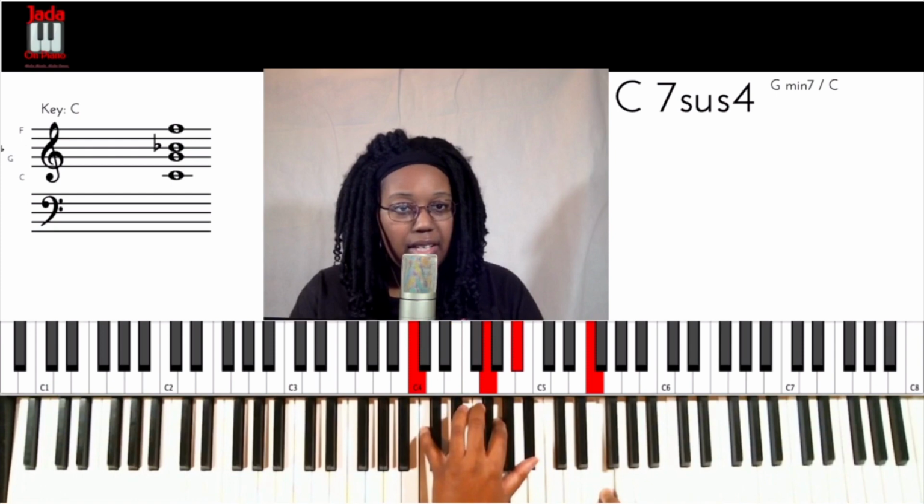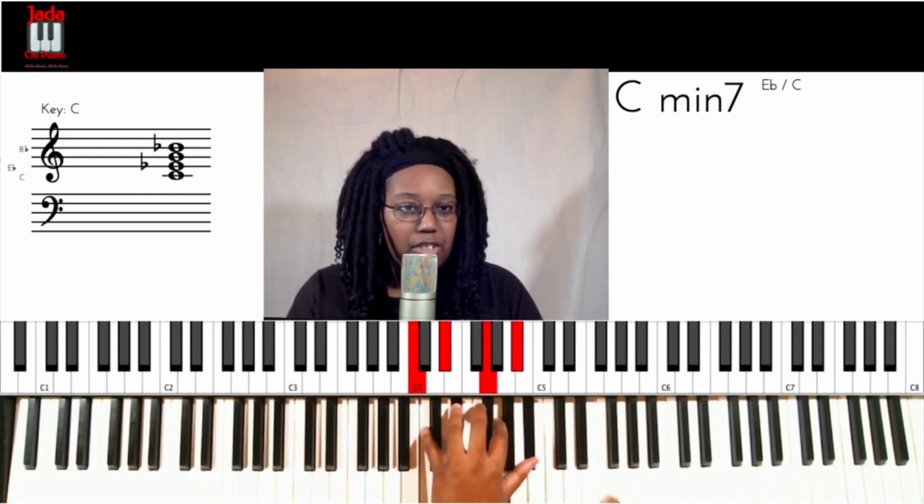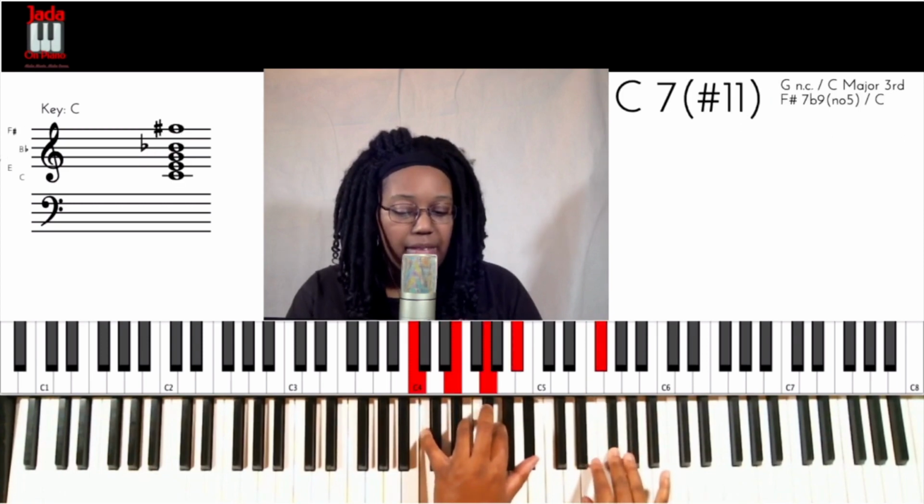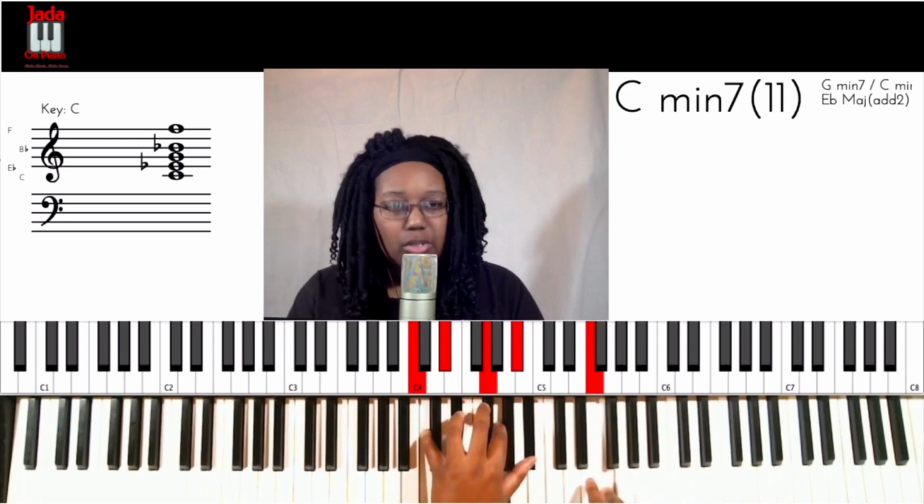Let me take that out. Sus4. Let me go ahead and make it minor so you can see the 11 straight away. But then going back here, making it a sharp 11. So a major chord uses a sharp 11. A minor chord more often uses the regular 11. No alterations. Now, let me keep going.